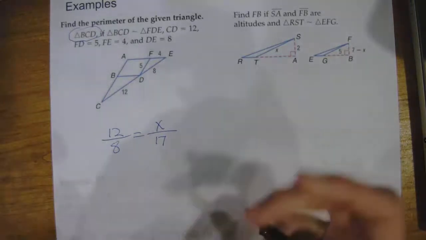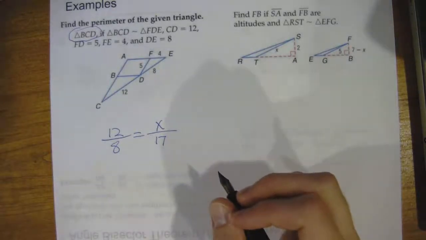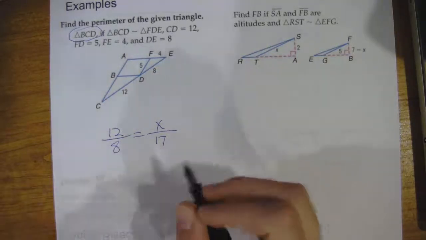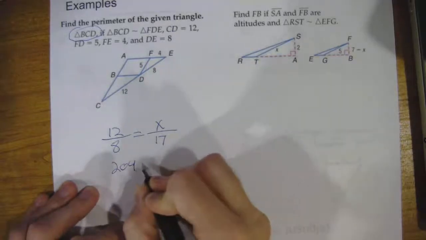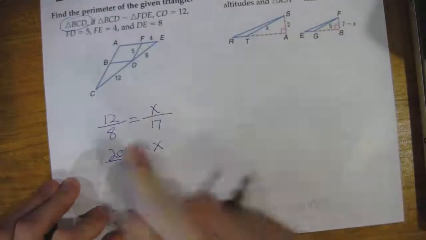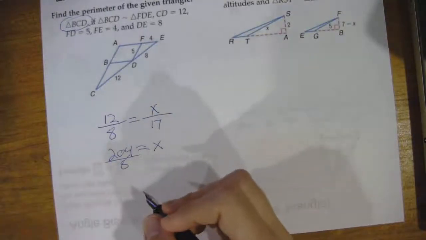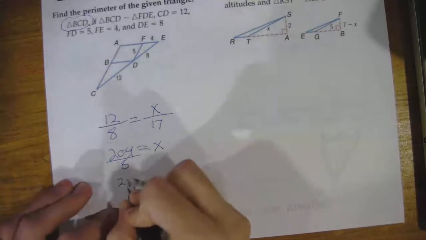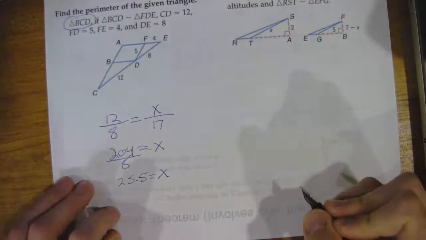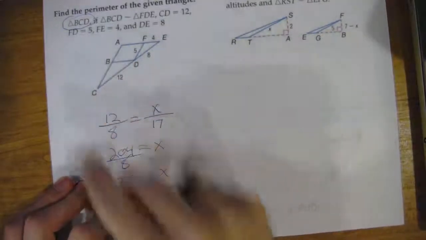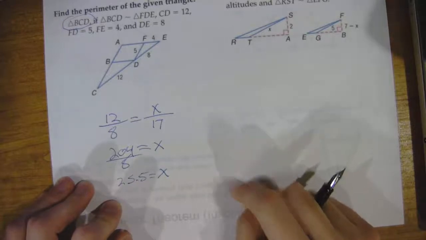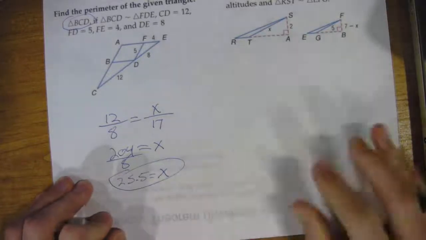So we're going to take 17 times 12, and we'll get 204 over 8. Again, I'm not going to multiply the 8 by the x because ultimately we've got to divide anyway. We'll divide that by 8 and we get 25 and a half. If we wanted to, we could go back and find each of those sides and double check ourselves, but 25 and a half looks like a good answer to me. So, excellent. On we go.